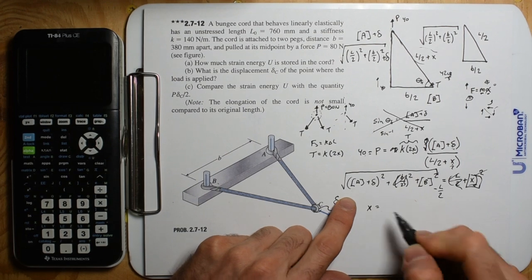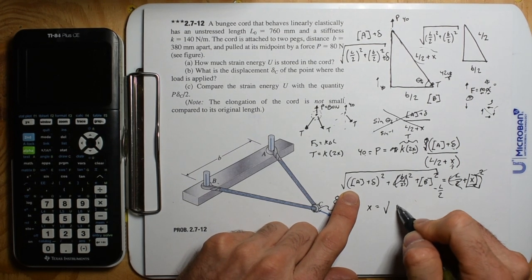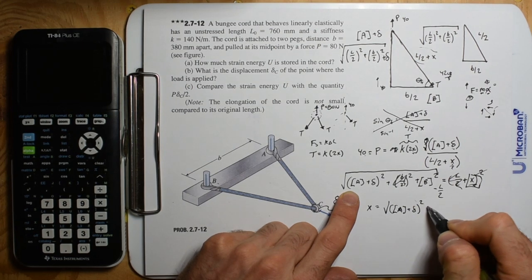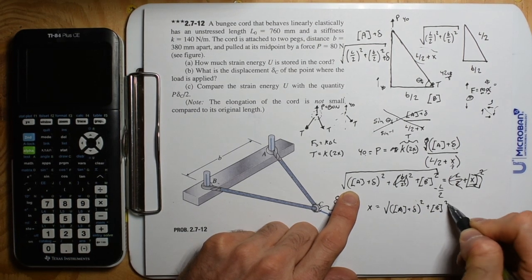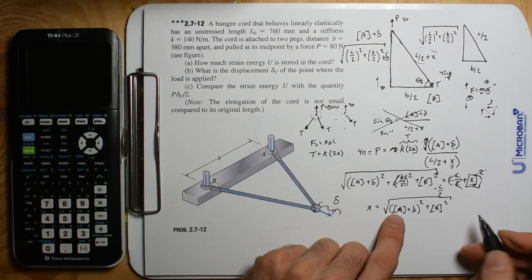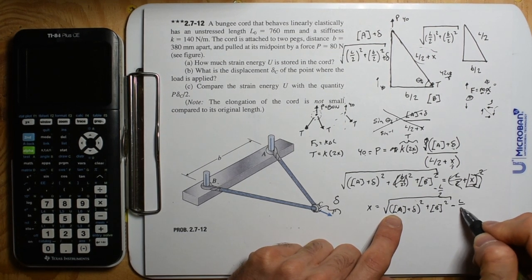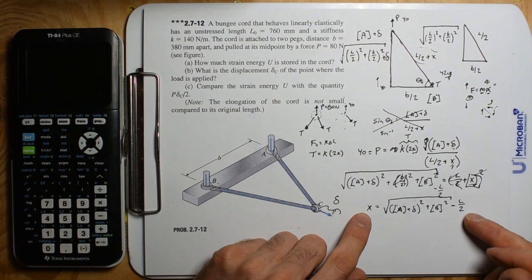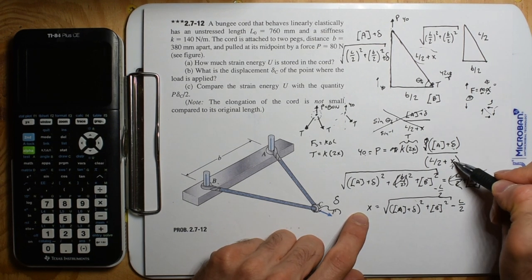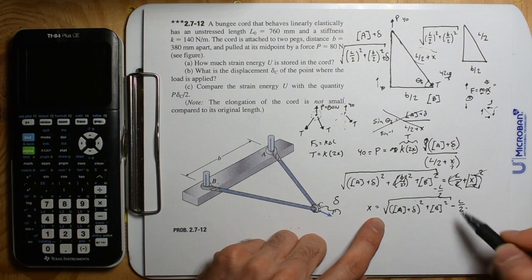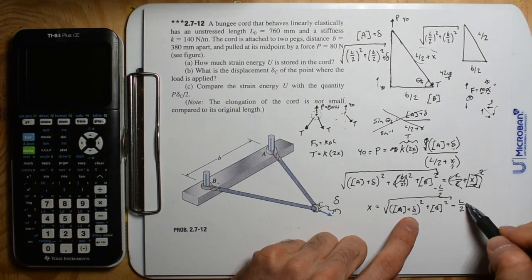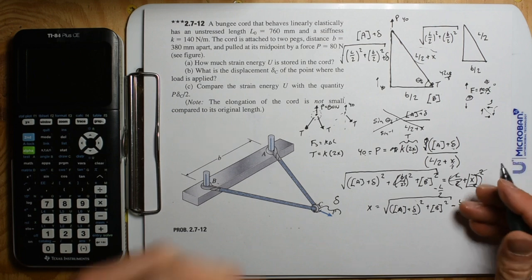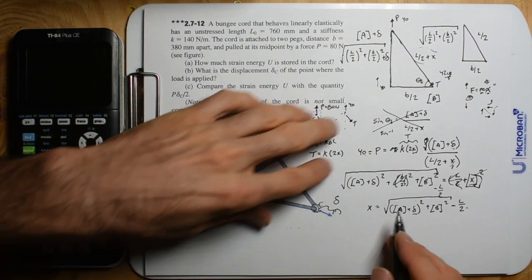So I'll write it again. X is equal to the square root of a plus delta squared plus b squared. A and b are just constants. And minus L over 2. Hell yeah. And so now, everywhere we see this x, we can throw this in. And then this is just a function in terms of delta, and L is a constant. These are massive equations, but we'll do it.